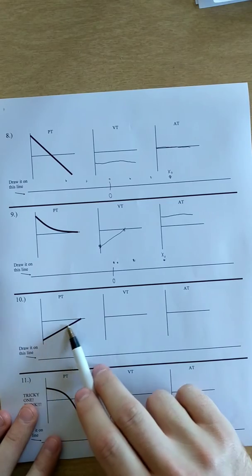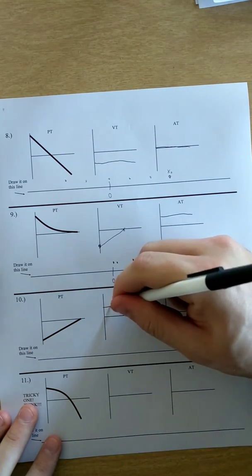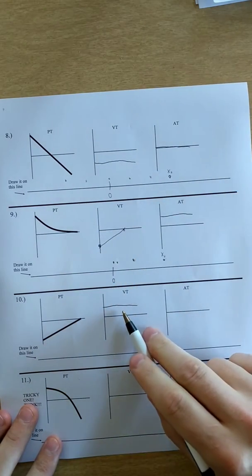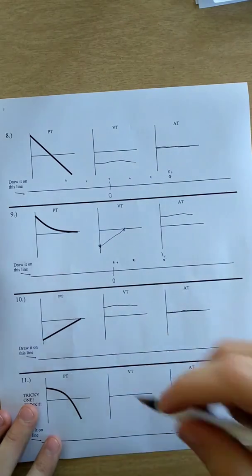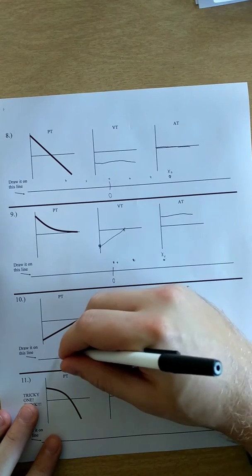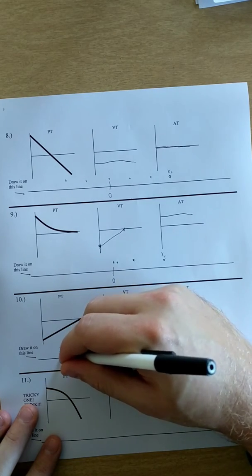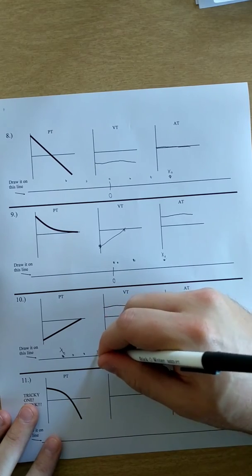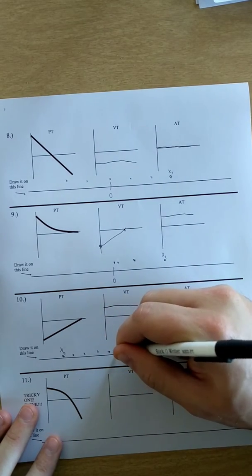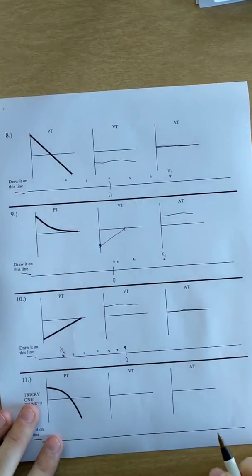Here, this is a constant positive slope, so constant positive value for the velocity. Constant zero slope, so constant zero value for acceleration. In this one, I started on the negative side, so I'm right here, and I continued at a constant rate until I got right to that 0 mark.